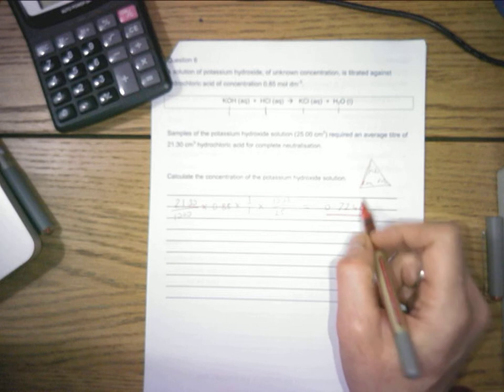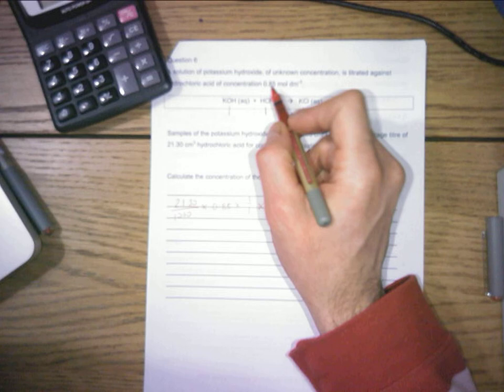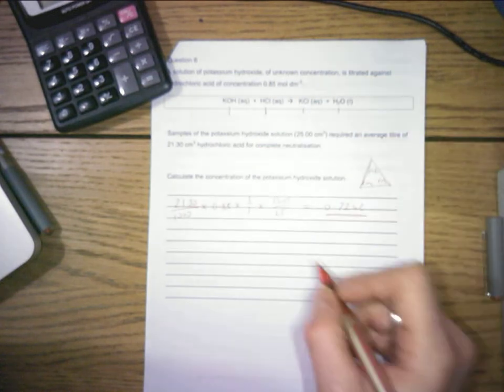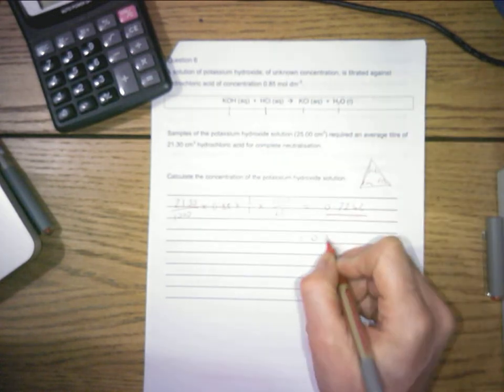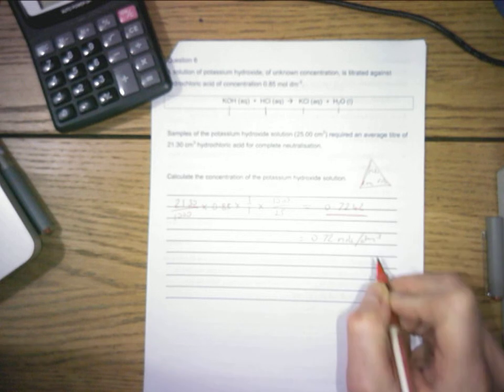We're not going to leave it in 4 significant figures. We're going to look for our lowest number of significant figures, which was 0.85 moles per dm cubed, so the answer equals 0.72 moles per dm cubed.